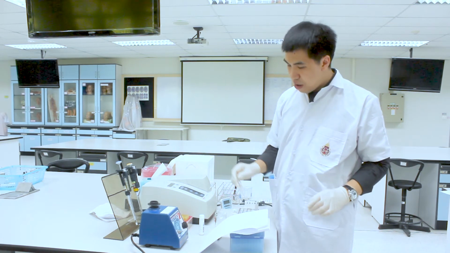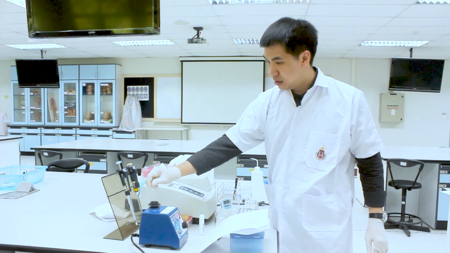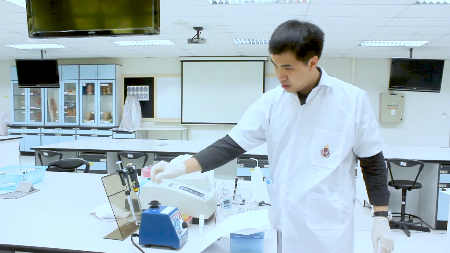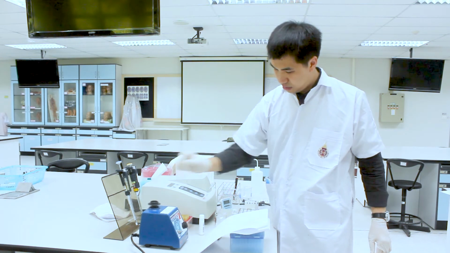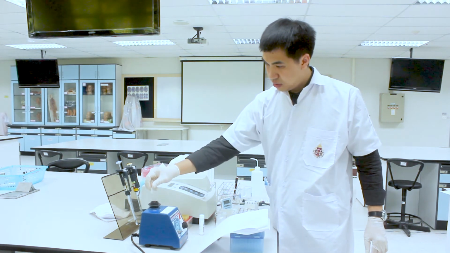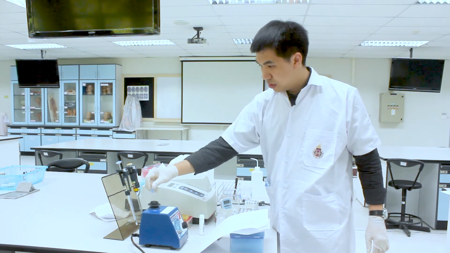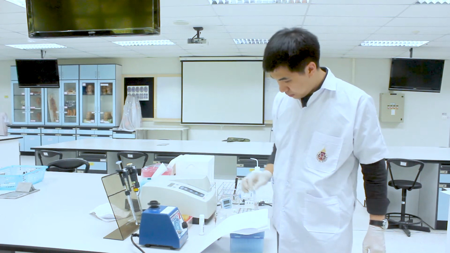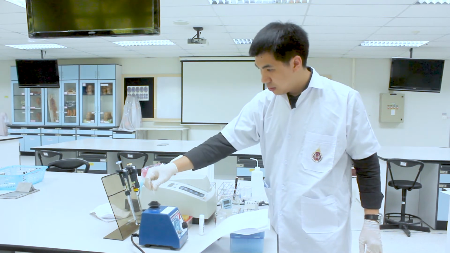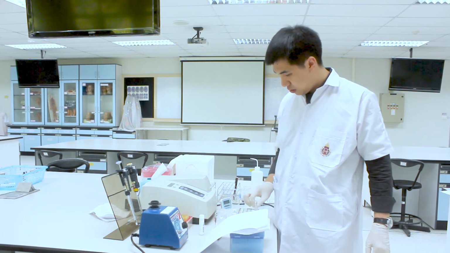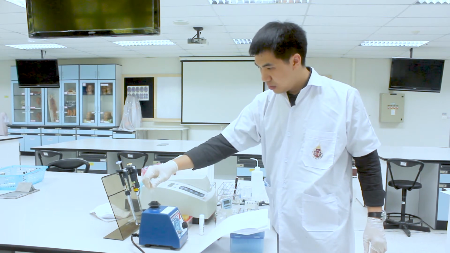Okay, we just mix it with vortexing. After vortexing, you leave all the tubes for 5 minutes before you measure the OD value with the spectrophotometer.